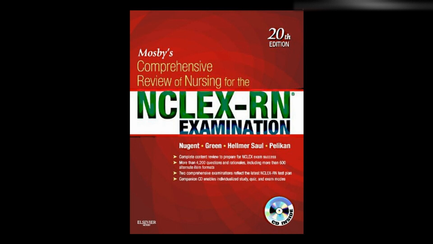A right-sided CVA results in damage to the left side of the body. 4. The shoulder is not appropriate for a cane. Content: medical/surgical, category of health alteration, neurological, integrated processes, physiological integrity, physiological adaptation, client needs, safe and effective care environment, safety and infection control, cognitive level, application, making nursing decisions. This is an alternate type of question on the NCLEX-RN registered called hotspot, which asks the nurse to identify the area with the computer arrow.